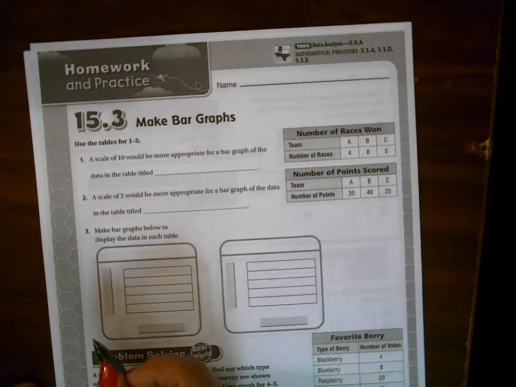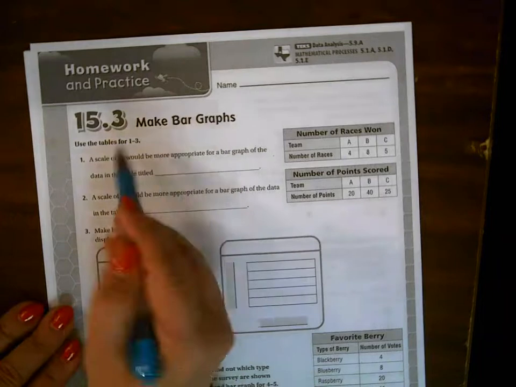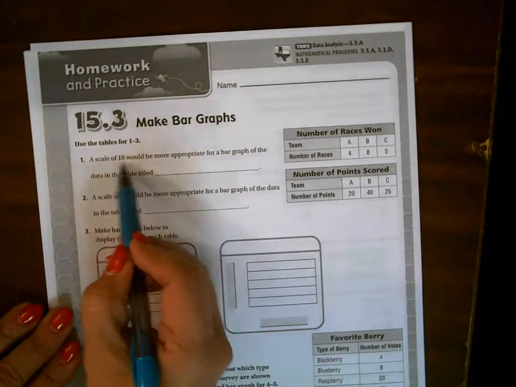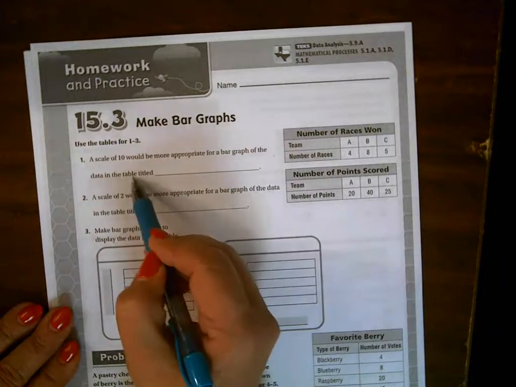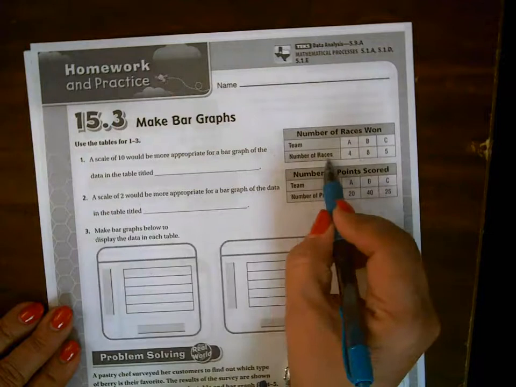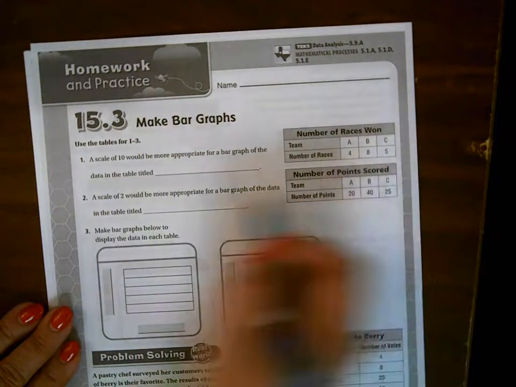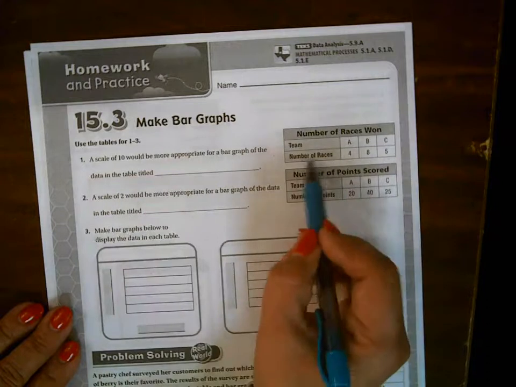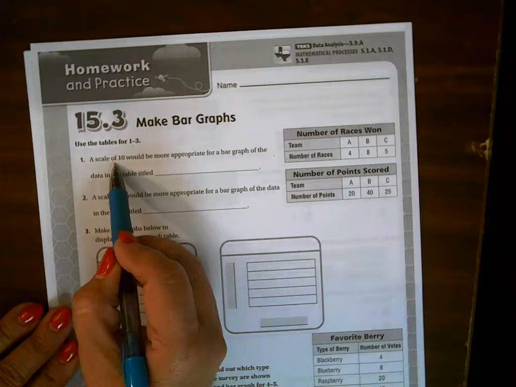For tonight's homework on Tuesday, April 19th, we're working on making bar graphs. A scale of 10 would be more appropriate for a bar graph of the data in the table titled what? So let's look at the number of races. Here it has 4, 8, 5. Would that be a good graph here to have a scale of 10?